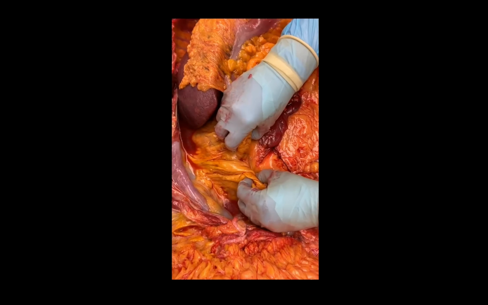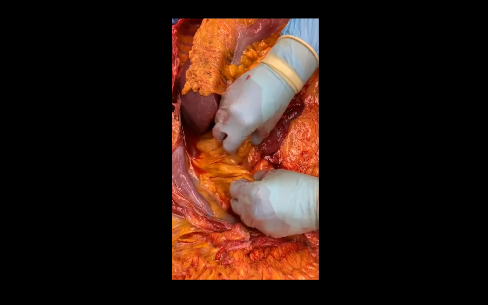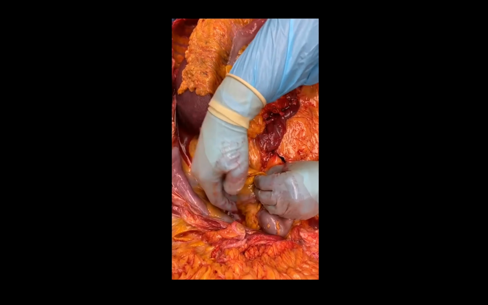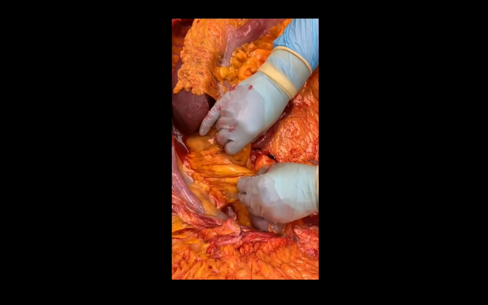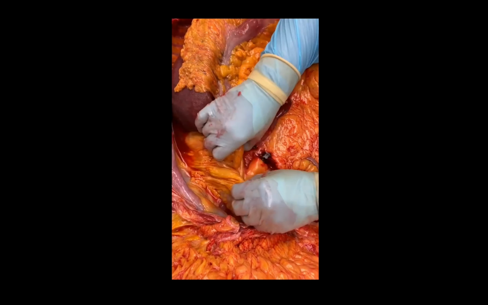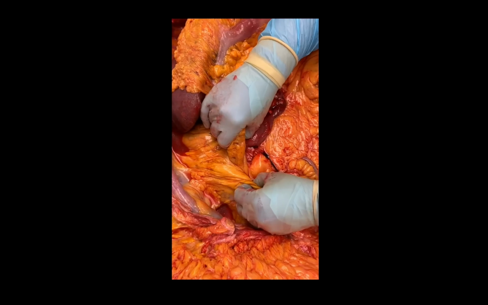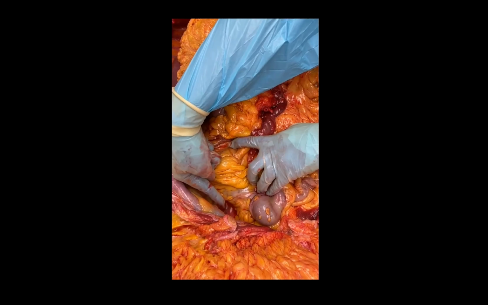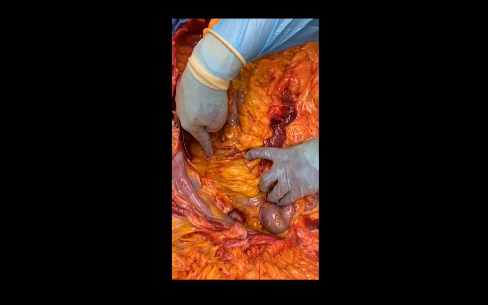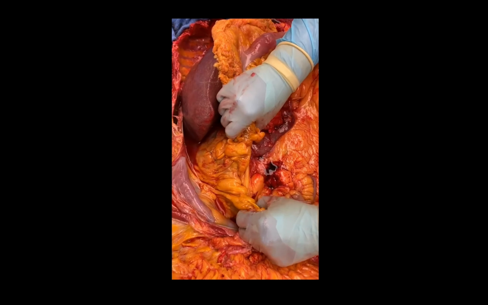Notice this is the ascending colon, or the right colon. If I try to pull on this, it is literally stuck to the back of the abdominal wall. So this is your posterior abdominal wall. It is fused there. So if I'm a surgeon and I have to cut, I will literally have to cut through all of this to remove the ascending colon.